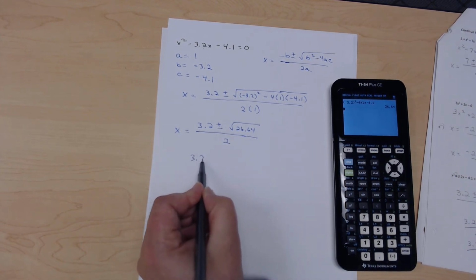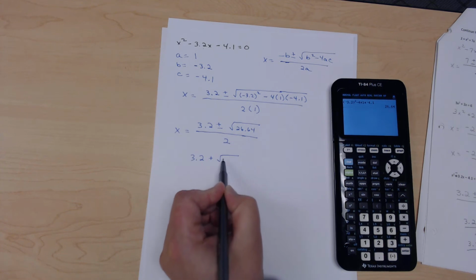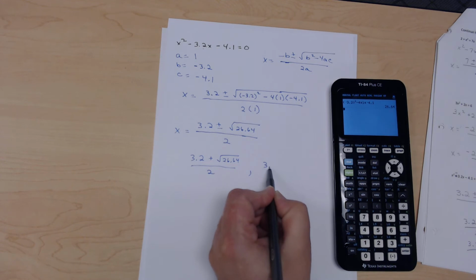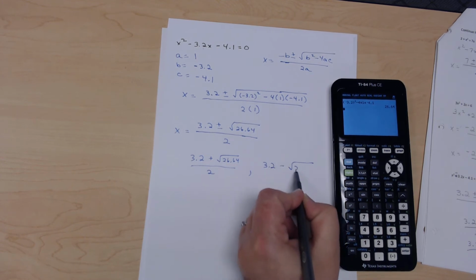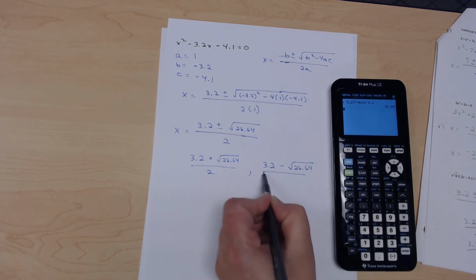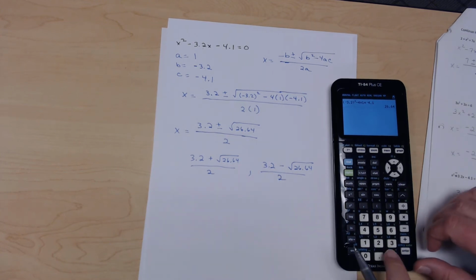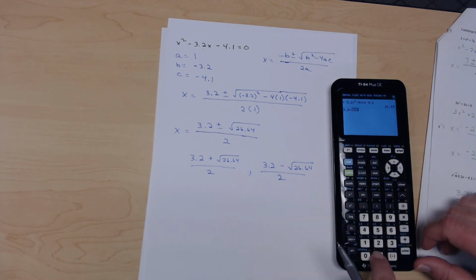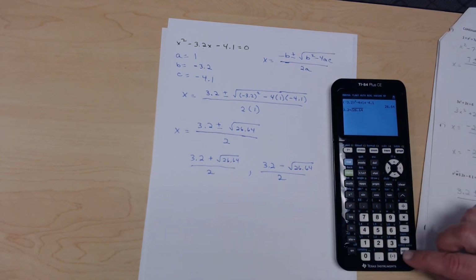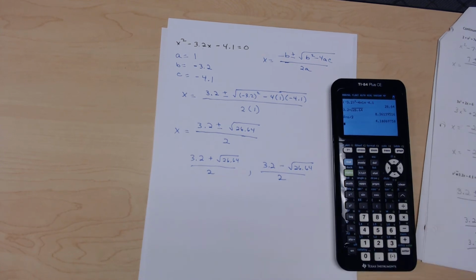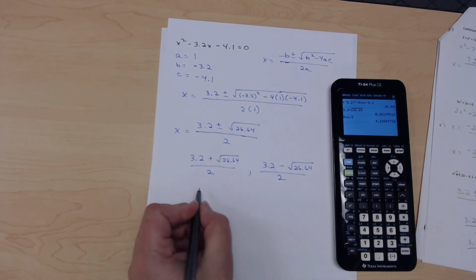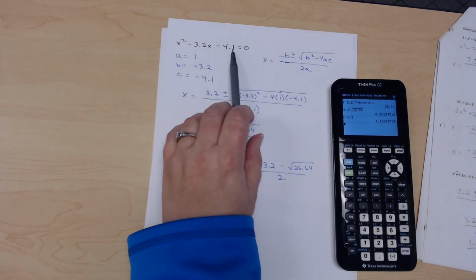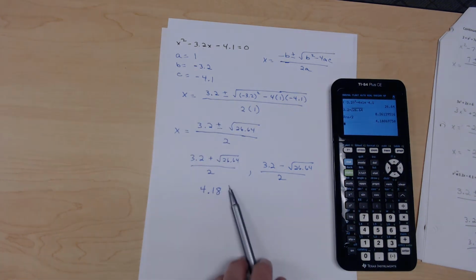So we're going to do 3.2 plus the square root of 26.64, and then divide that by 2, and then we're going to do 3.2 minus the square root of 26.64 divided by 2. But we're actually going to work that out. So I'm going to do 3.2 plus the square root of 26.64, okay, and then I'm going to hit enter, and then divide by 2. So I'm going to round to 2 places, so I'm going to answer 4.18.